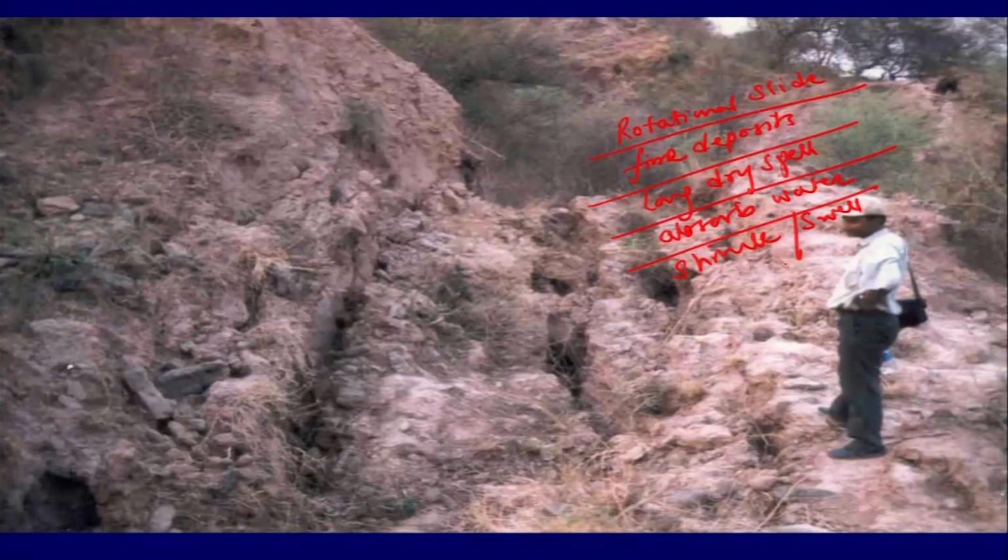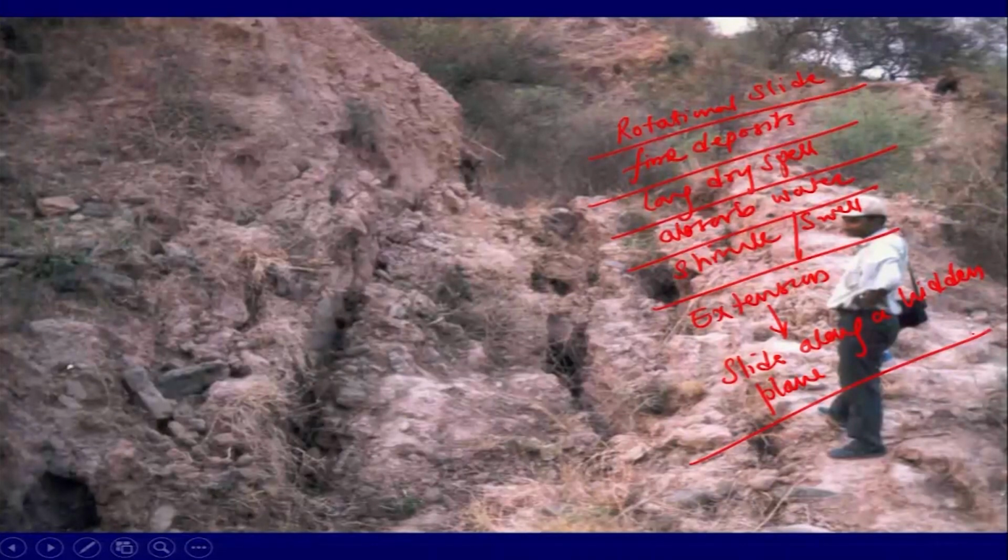So this shrinking resulted in the extension and facilitated the slide along a hidden plane. So this hidden plane resulted in the rotational slide.